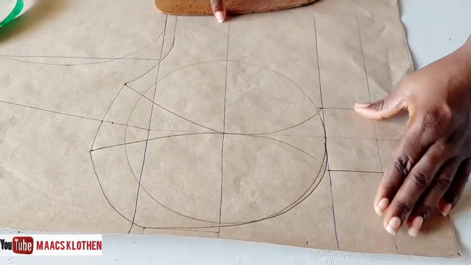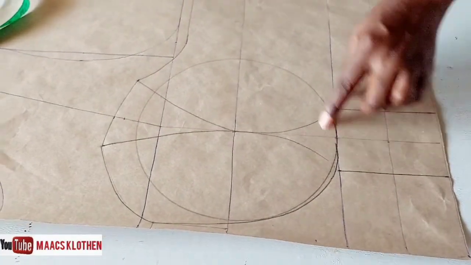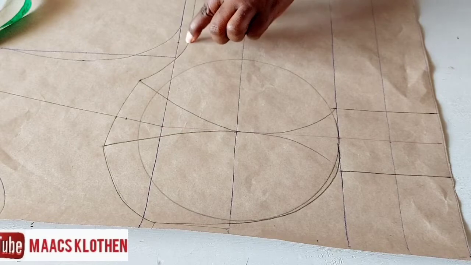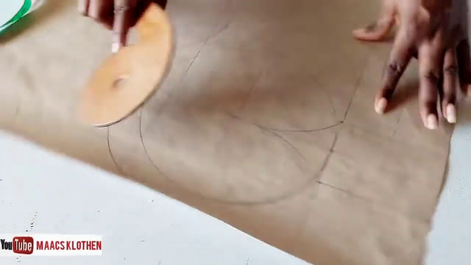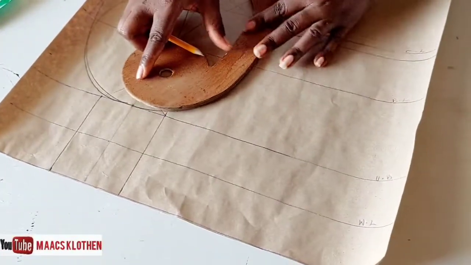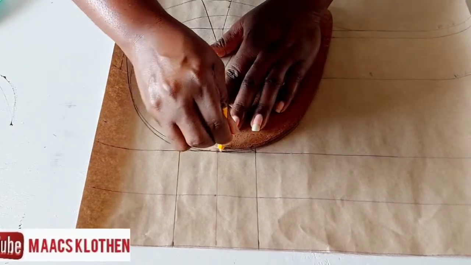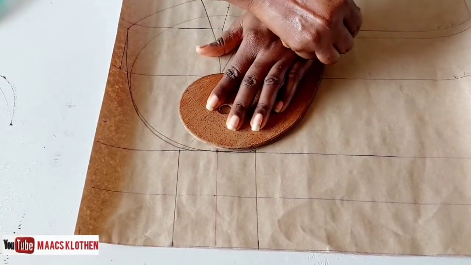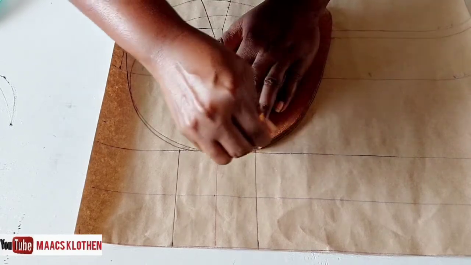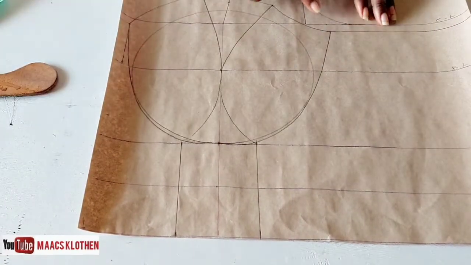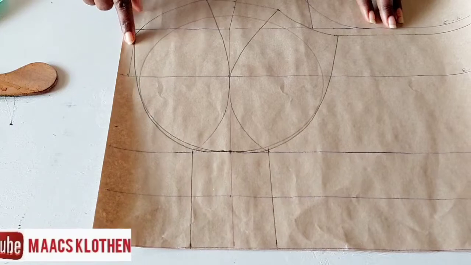Do you get it? Then I'm going to join it from here also to the armhole point here. So this is it, you see.